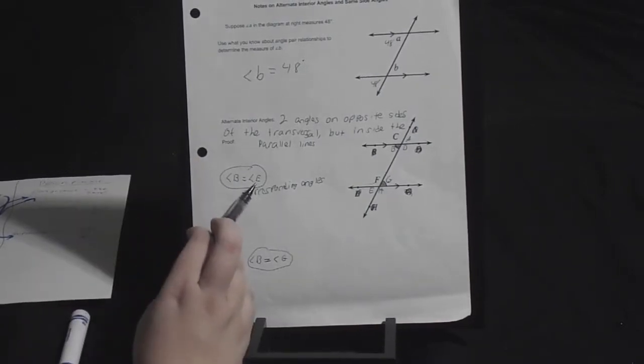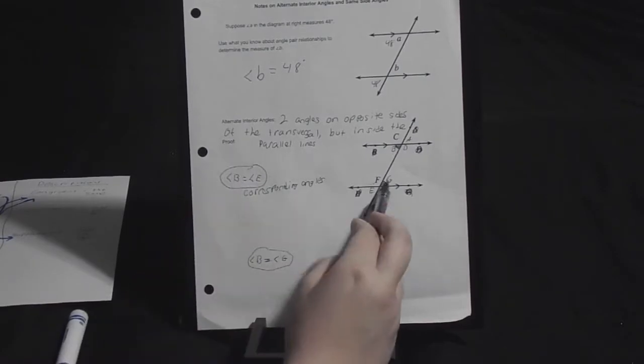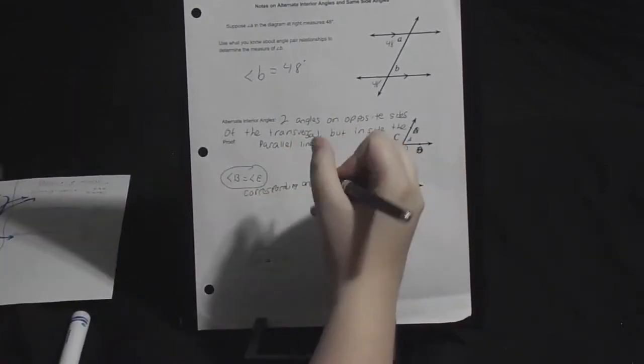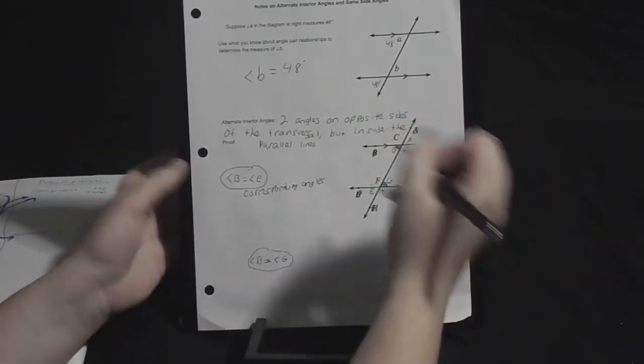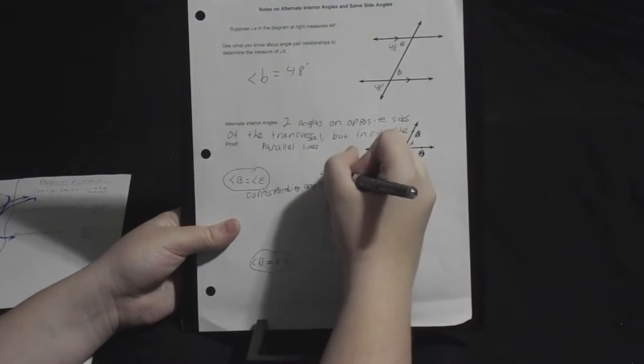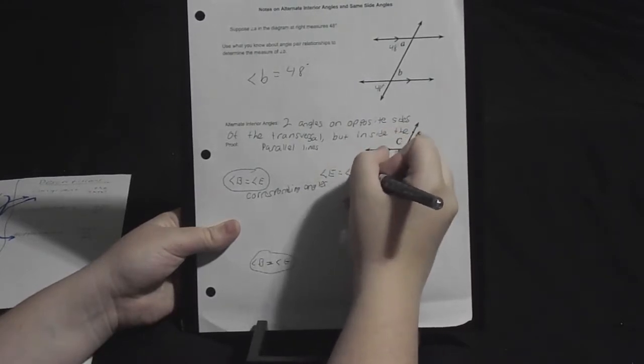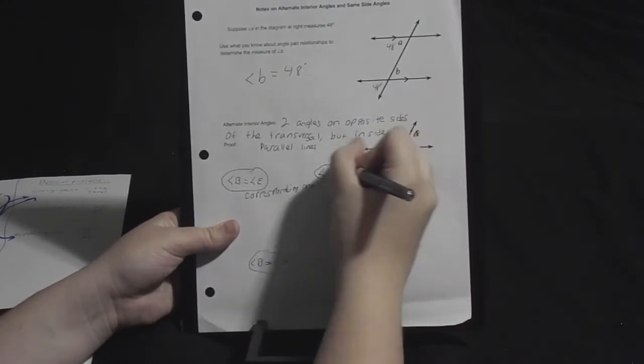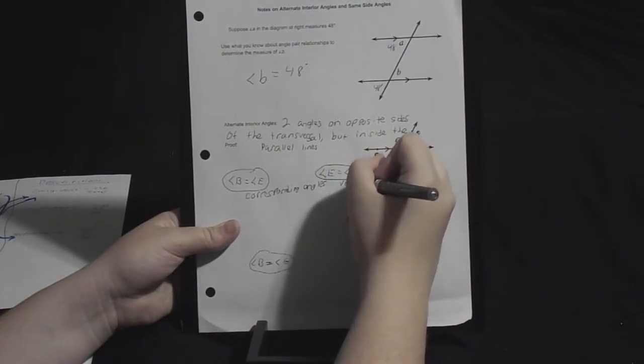The whole world knows that, who knows math. So you can say that that's your reason, because they're corresponding angles. It means they're the same, okay? But now that I know B is the same as E, I also know E is the same as G, because those are vertical angles. So I can say that, I did not give myself room for this. I can say that E is the same as G because they're vertical angles.